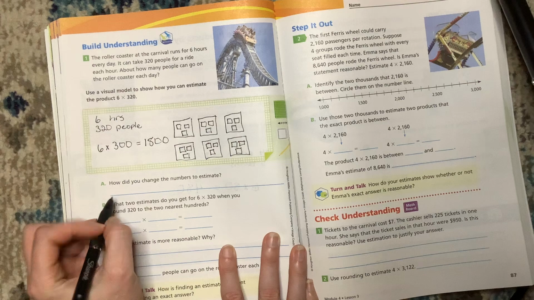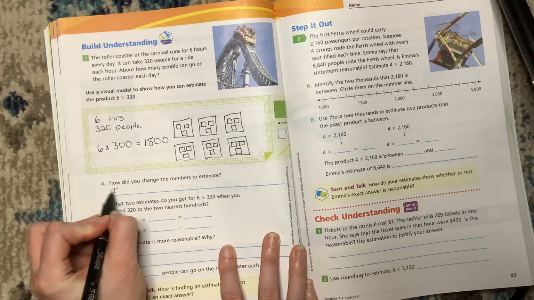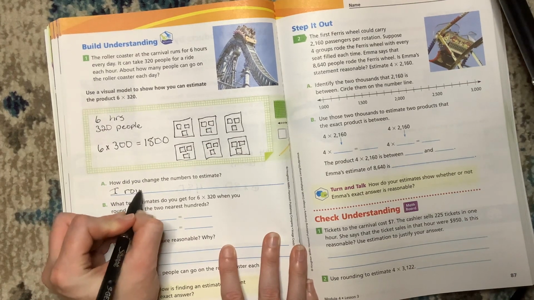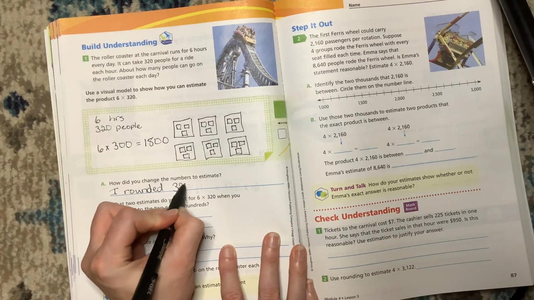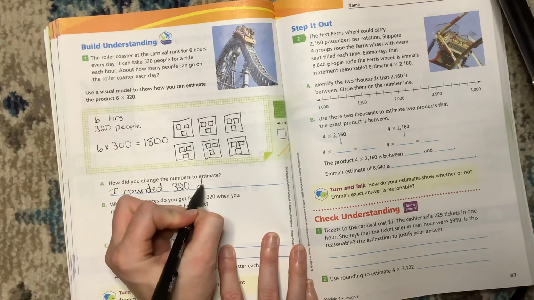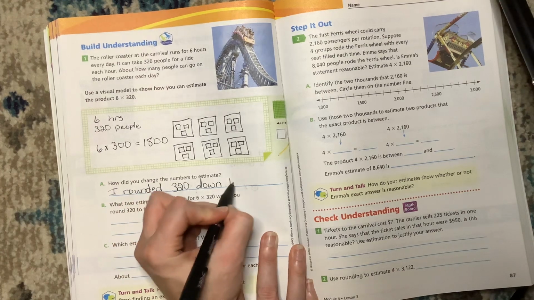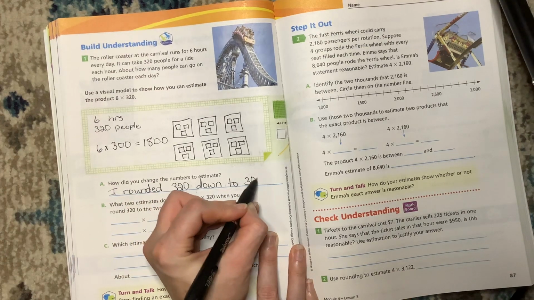Okay, so I'm going to put, I rounded 320 down to 300.